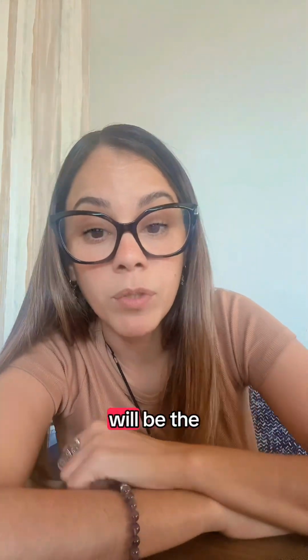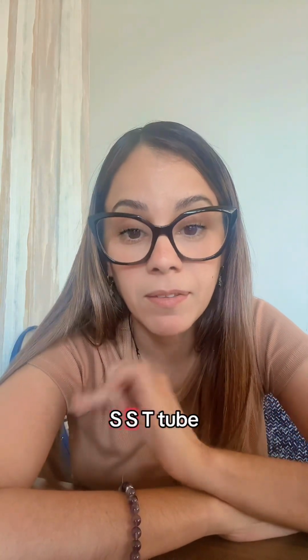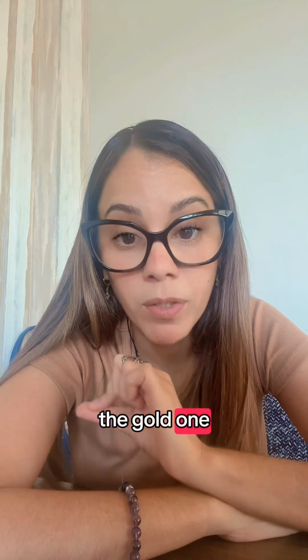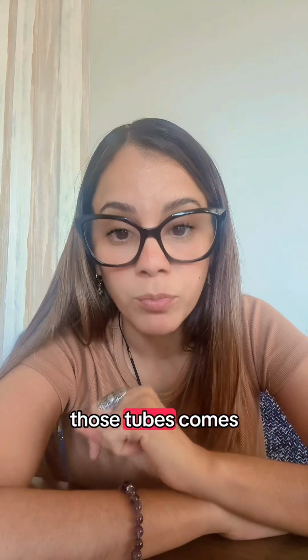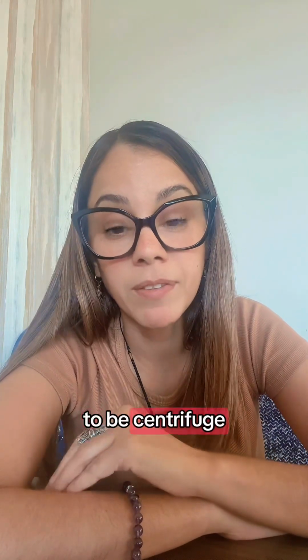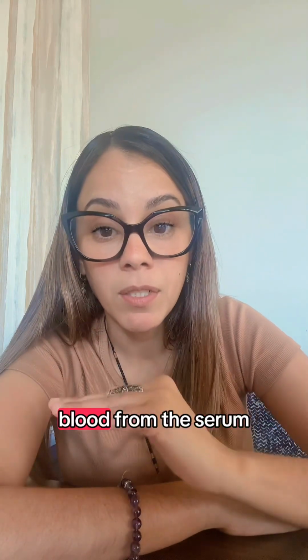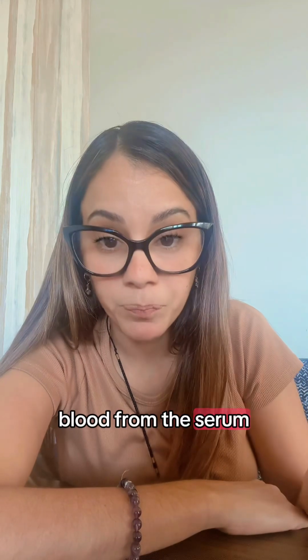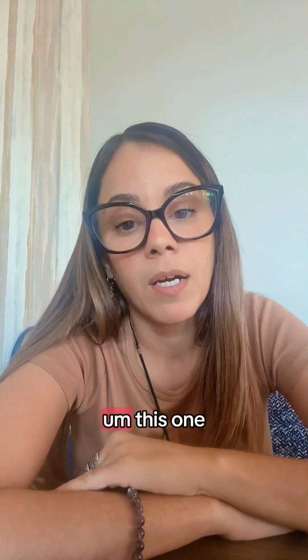The next one will be the CMP. It's the Comprehensive Metabolic Panel. For that one we're gonna use the SST tube, the gold one that's yellow, or the red one. Those tubes come with a gel separator because it needs to be centrifuged to get the serum from it. It separates the blood from the serum, and you get the buffy coat in the middle.